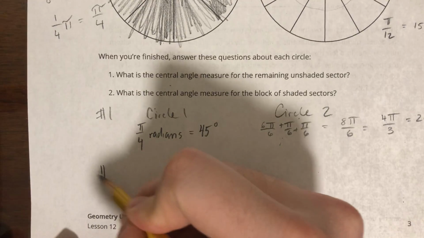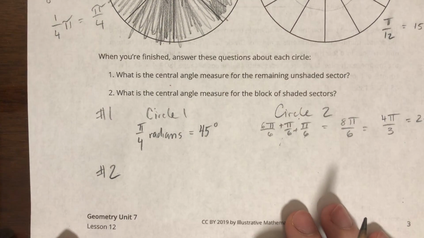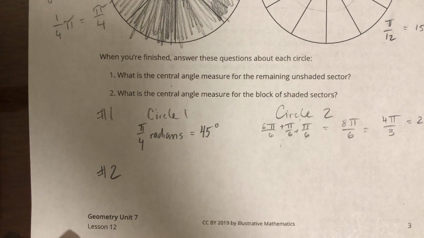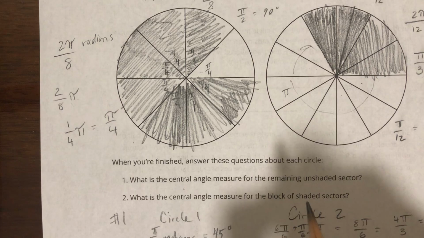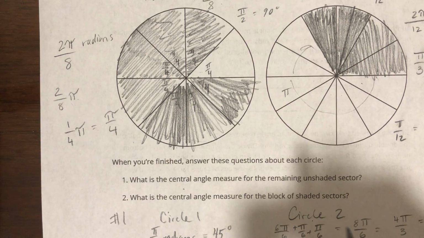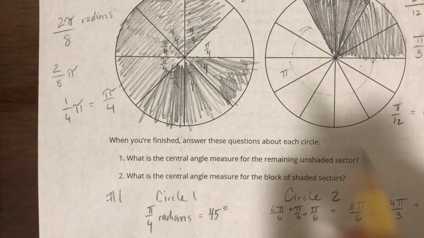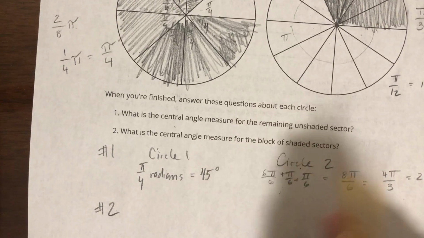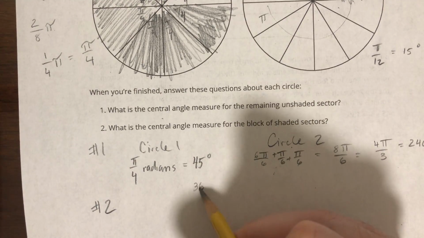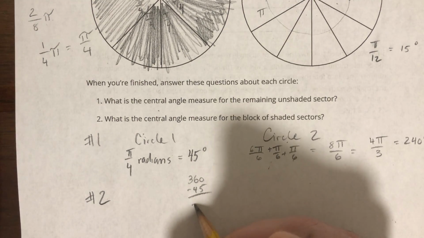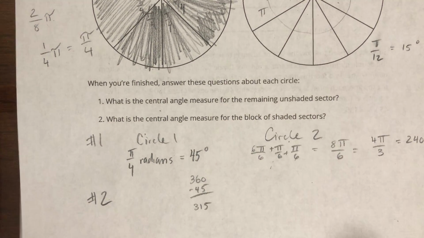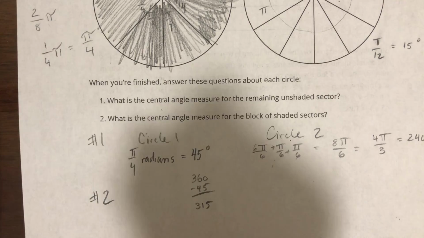All right, number 2. What is the central angle measure for the block of unshaded sectors? Well, we know that the entire circle is going to add up to 360. So if this one was 45, the other one's just going to be 360 minus 45, or 315. You can use the same logic here.